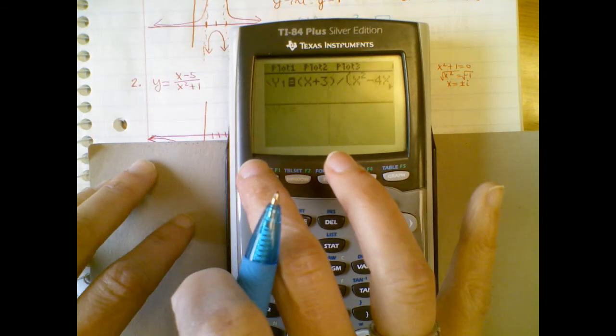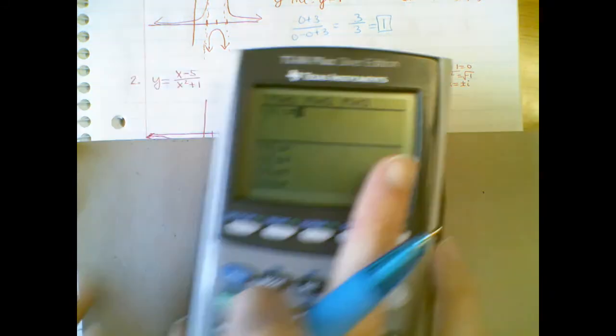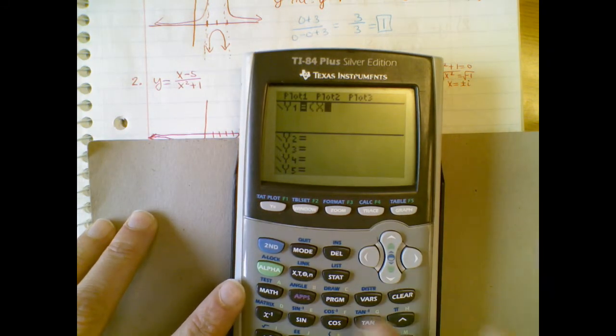So let's try another one of these. For this next one, we have (x minus 5) divided by (x squared plus 1). Neither the top nor the bottom factors, so I can't go ahead and factor, so I'm just going to go ahead and graph it.